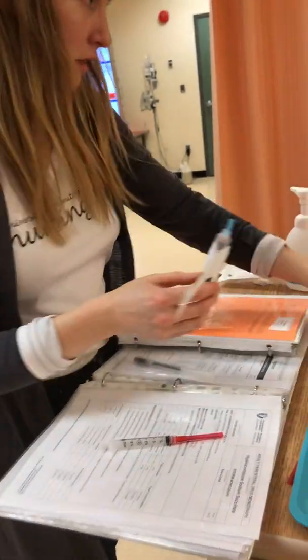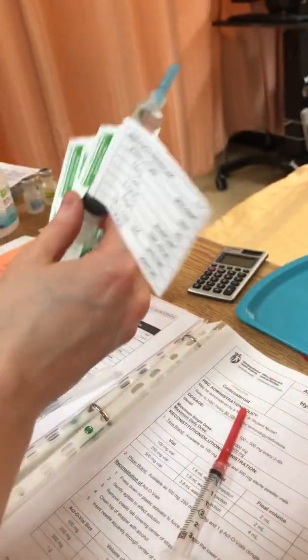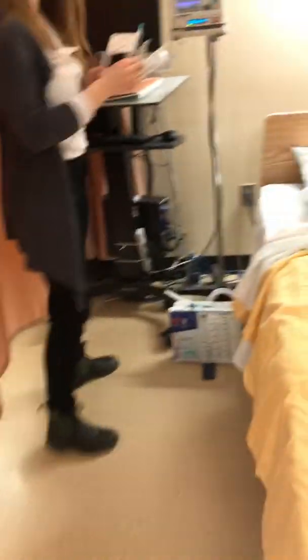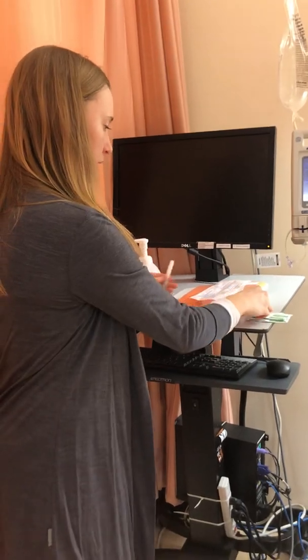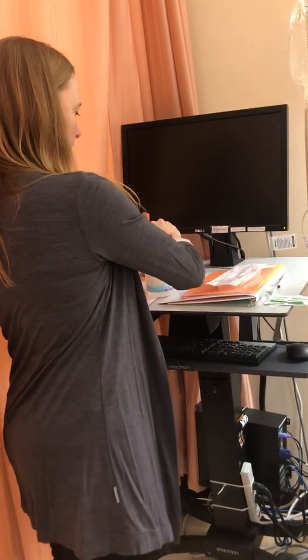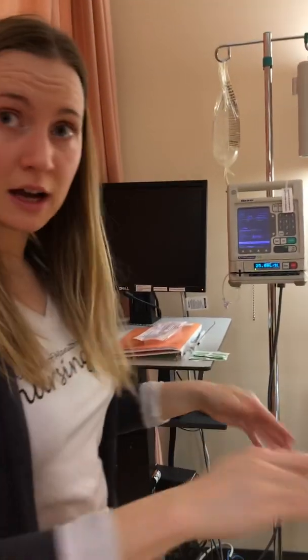I will grab this, and this, and I will move to the bedside, as well as this. Okay, so knock, knock, knock. I entered the patient's room. The first thing I'm going to do is wash my hands again with the hand sanitizer, do a safety check. Everything is looking good.